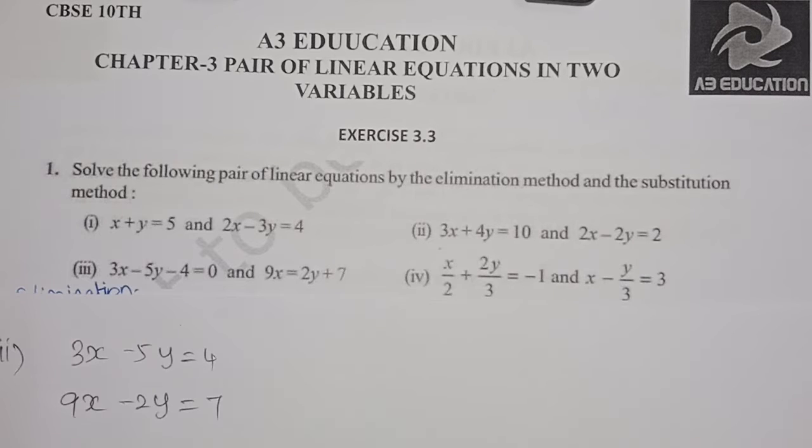First sum. Here we need to use both the methods, elimination and substitution. We have already solved the first two subdivisions. This is a continuation, and we are going to solve the third and fourth subdivisions in this video.